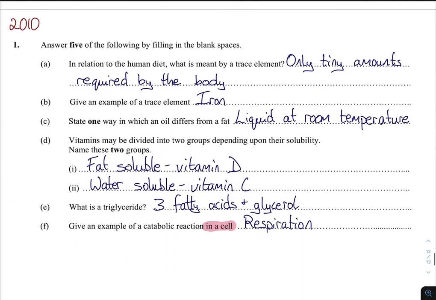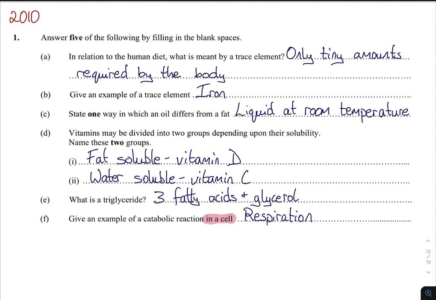Finally, in relation to human diet, what is meant by a trace element? A trace element is something that's found in tiny amounts. Okay, it's something that's only required by the body in tiny amounts. I use the word tiny. I don't want to see students writing down in small amounts, because trace is actually smaller than that, really. Give an example of it. So iron, copper, zinc. Iron being the common one that I use.